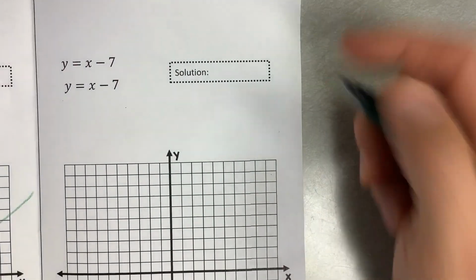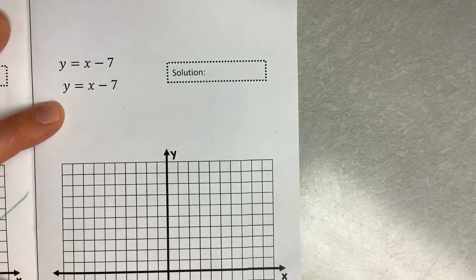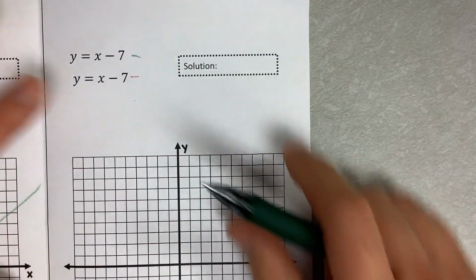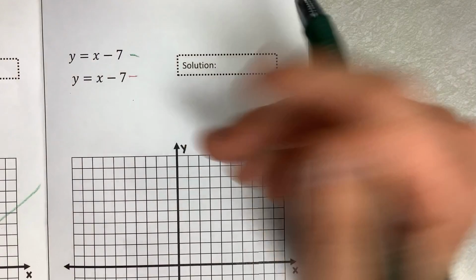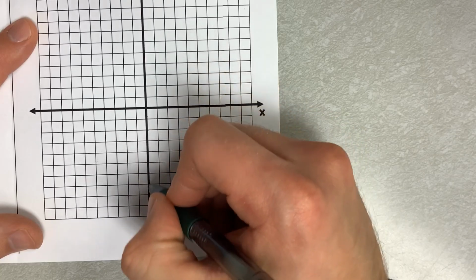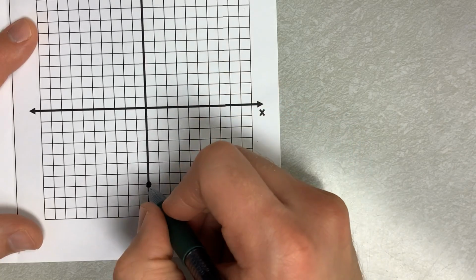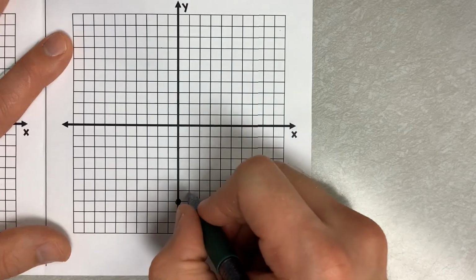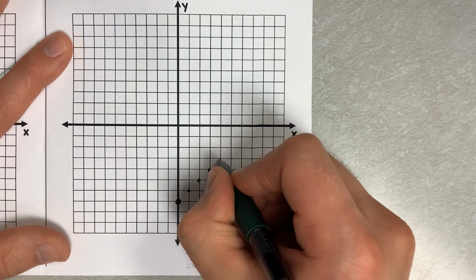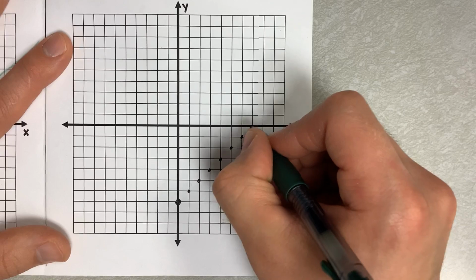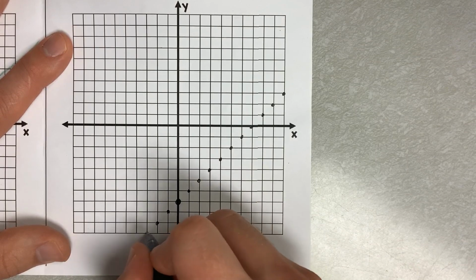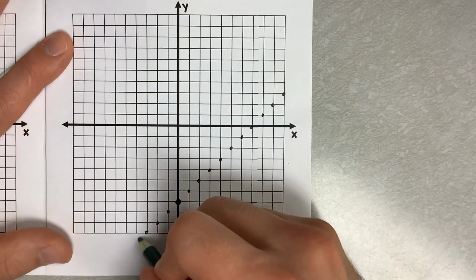Let's do our final one. I'm gonna graph this one again in green, the bottom one in red. I'm gonna just state the obvious. It looks like the same equation, so let's see what happens. I'm going to go here at -7. 1, 2, 3, 4, 5, 6, 7. My slope, there's a 1 there, right? So it means 1 or 1 over 1. I'm going to go up 1, right 1, as many times as I can. I'll even do a couple backwards. I'm going to connect those with a green line.